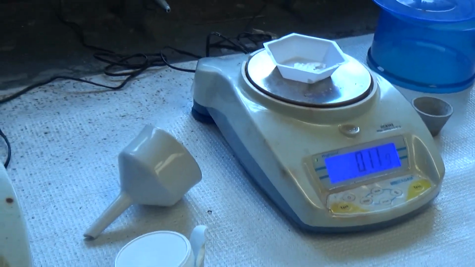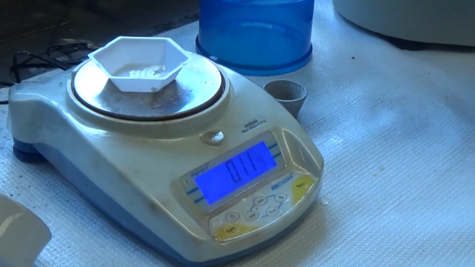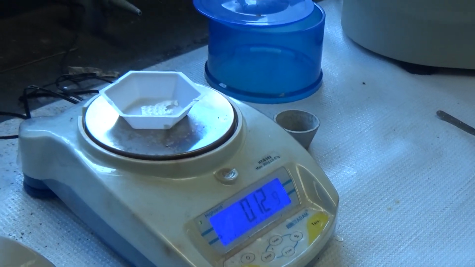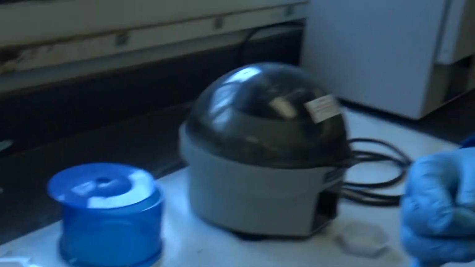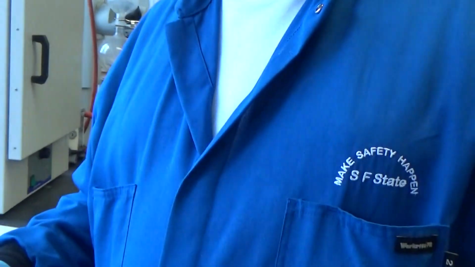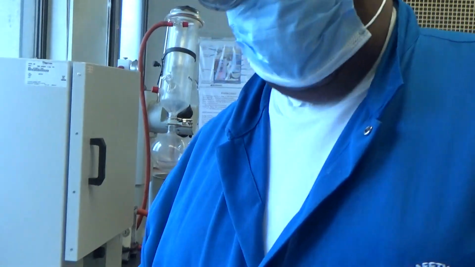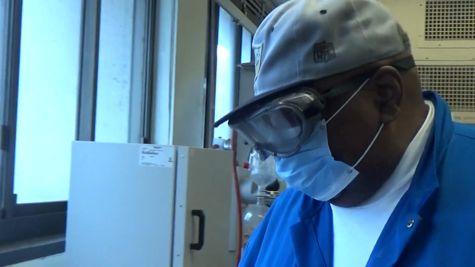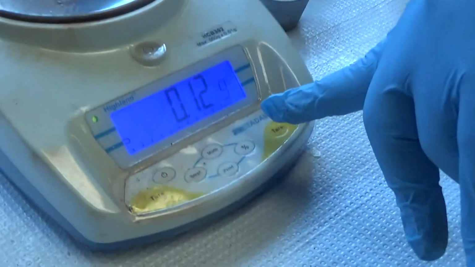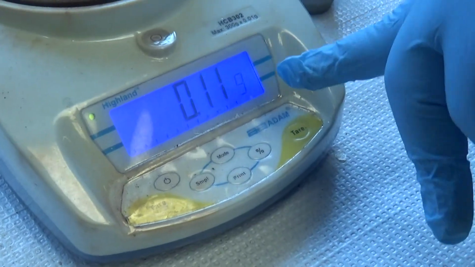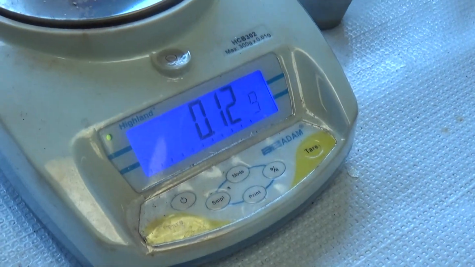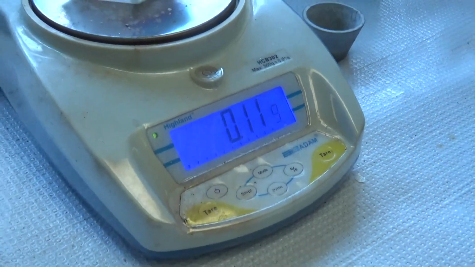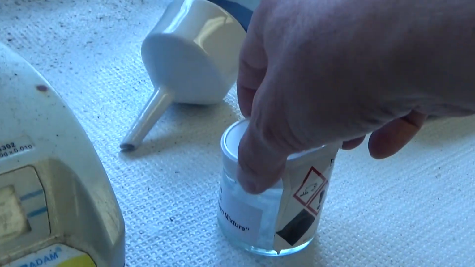Okay, cool. So as you see, we started with 380 milligram of impure benzoic acid. 380, right? Yeah, 380. I think it's 3. 380. Yeah. And now we just have 120 milligram of pure benzoic acid. 120. Yeah, milligram. 0.12 grams, which is 120 milligram, yeah. Cool. Let's close this. Cool.